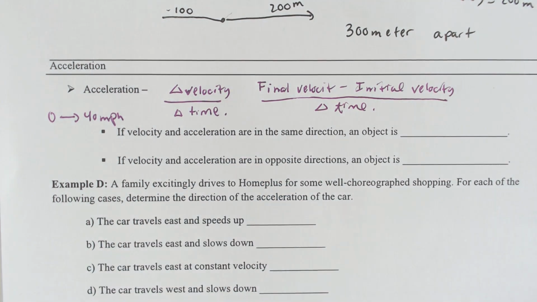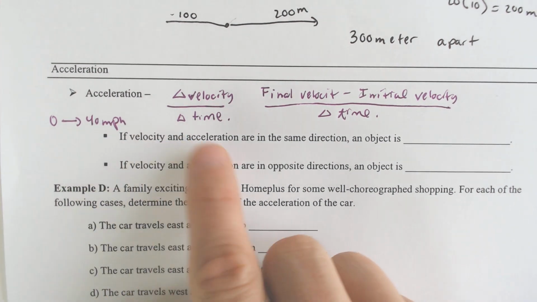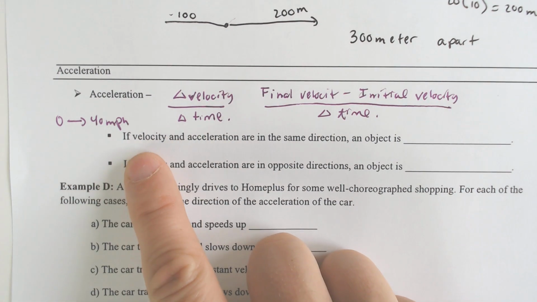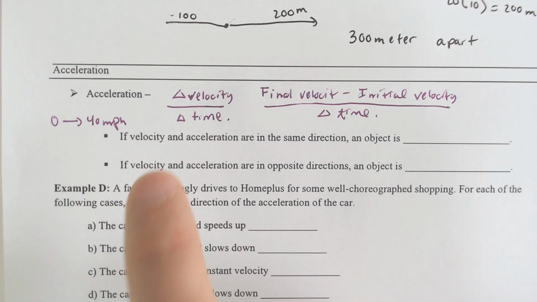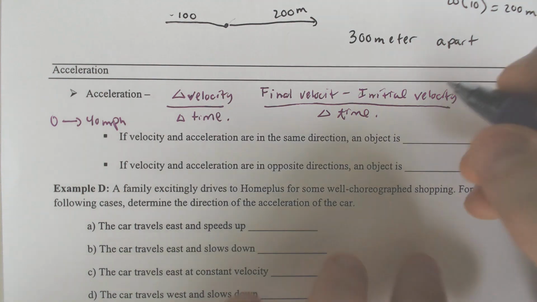Okay? Now, if velocity and acceleration are going in the same direction, so that means that you're increasing your velocity and you had a positive velocity to begin with, then that means that your object would be speeding up.